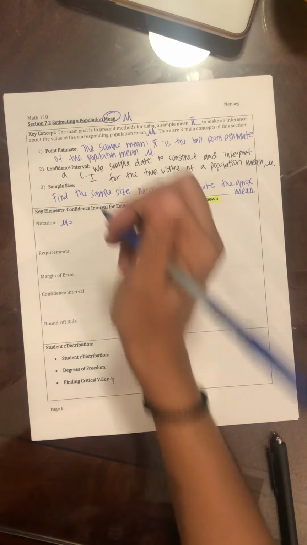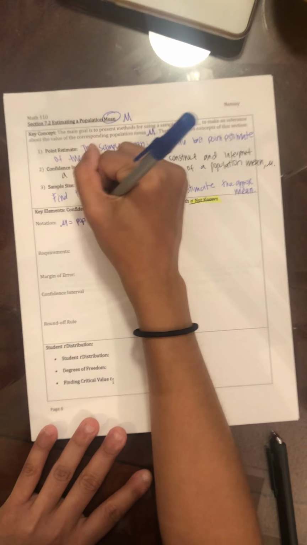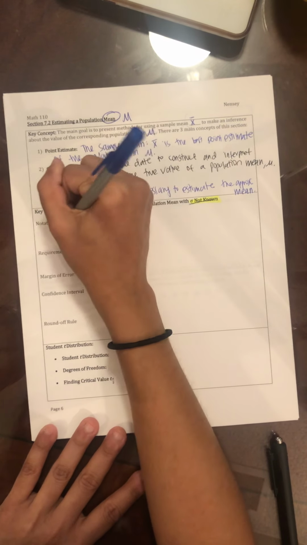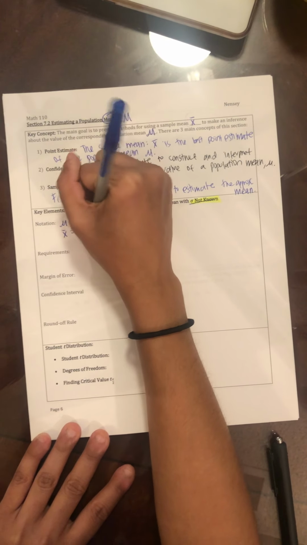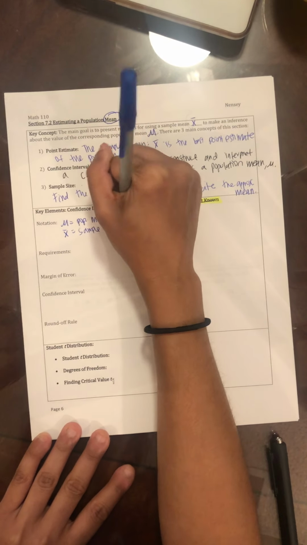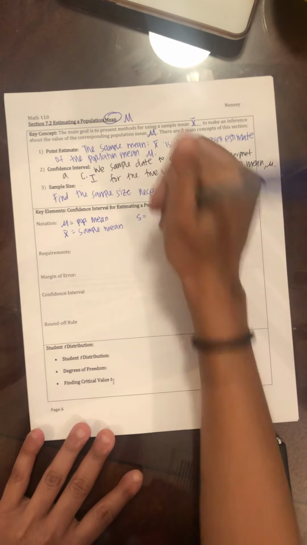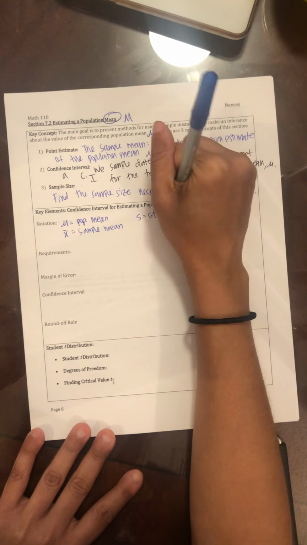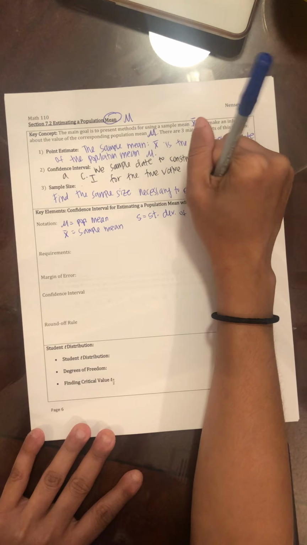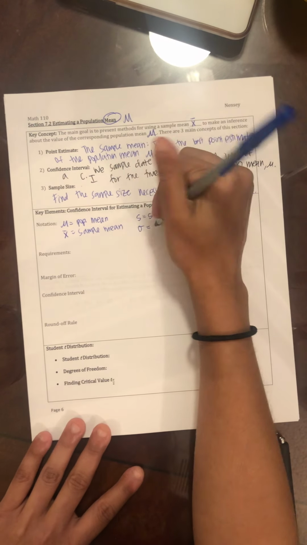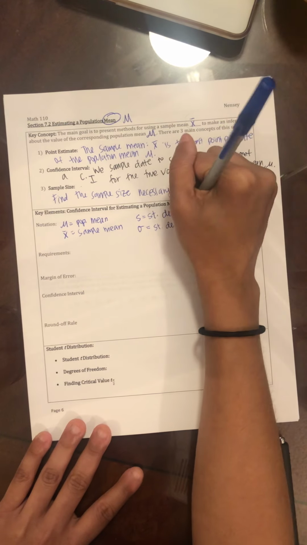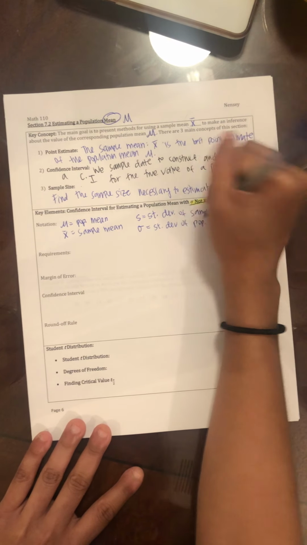Mu is the population mean. X bar is the sample mean. S is the sample standard deviation. And sigma is the population standard deviation.